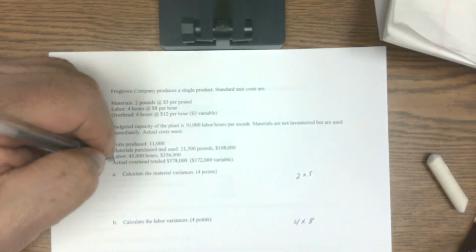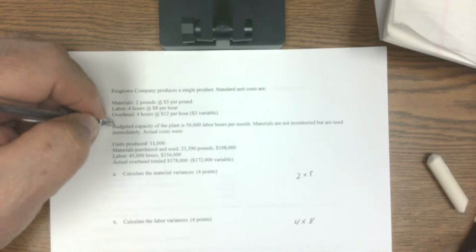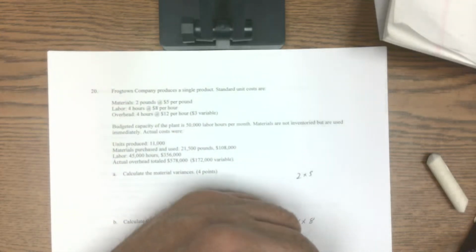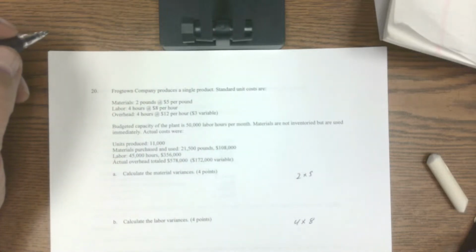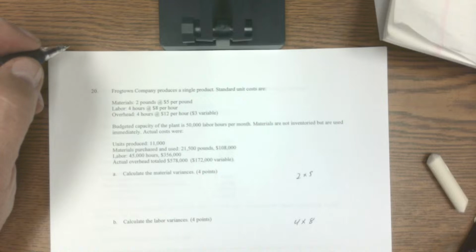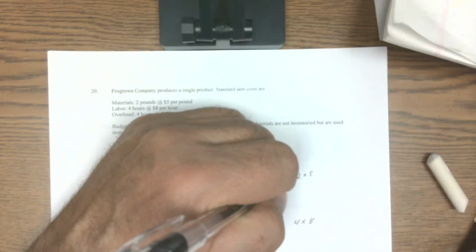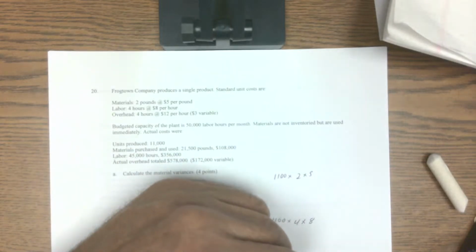We don't have variable and fixed here. Okay, so that's just going to be 4 times 12. The units produced are 1,100, so we can put in 1,100 here.